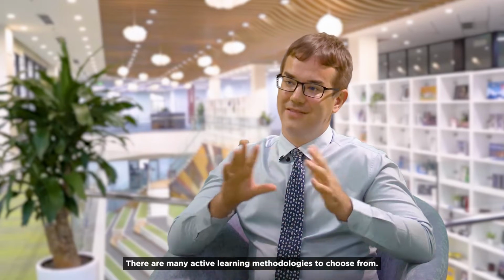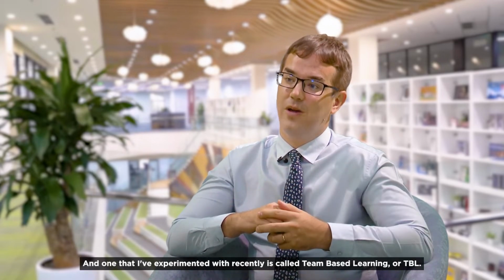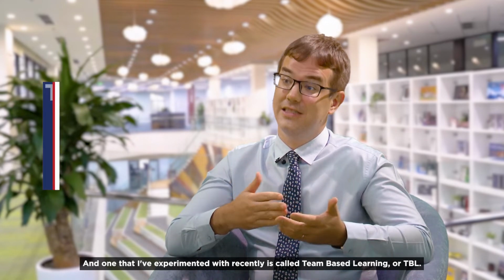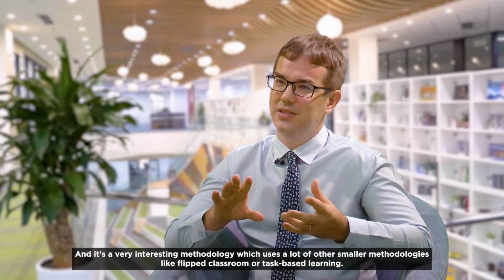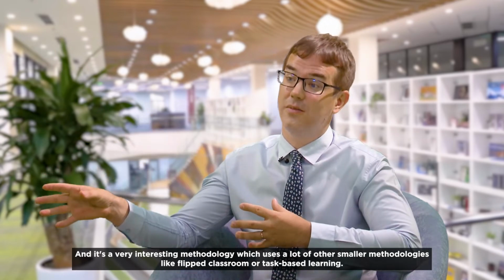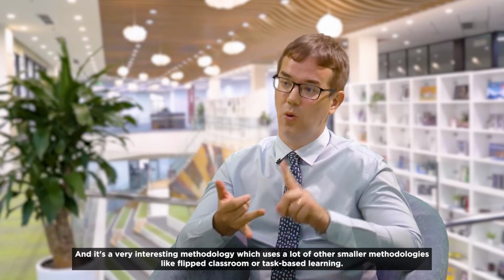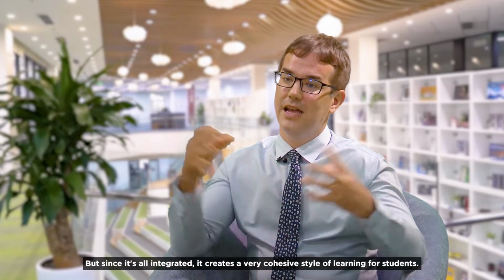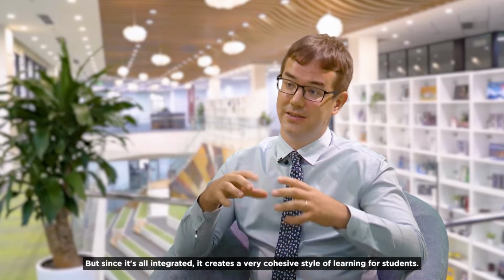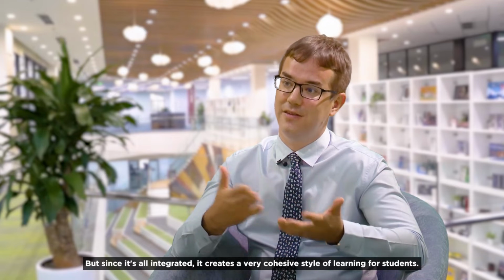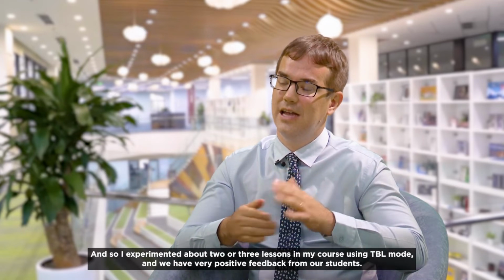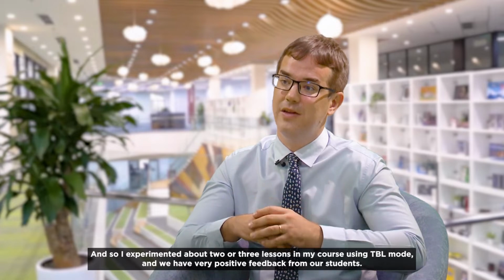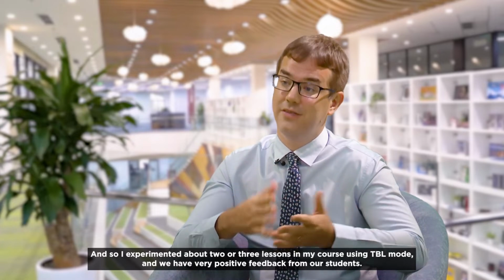So there are many active learning methodologies to choose from, and one that I've experimented with recently is called team-based learning, or TBL. And it's a very interesting methodology which uses a lot of other smaller methodologies like flipped classroom or task-based learning. But since it's all integrated, it creates a very cohesive style of learning for students. And so I experimented about 2 or 3 lessons in my course using TBL mode. And we got very positive feedback from our students.